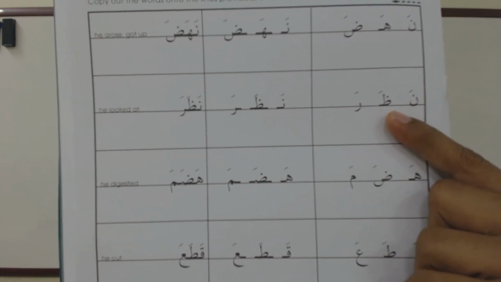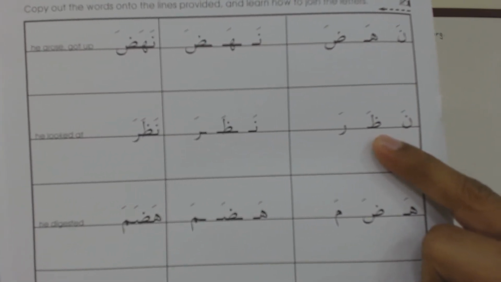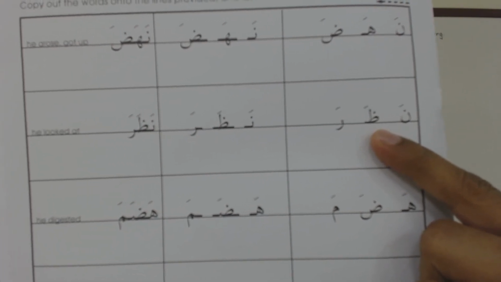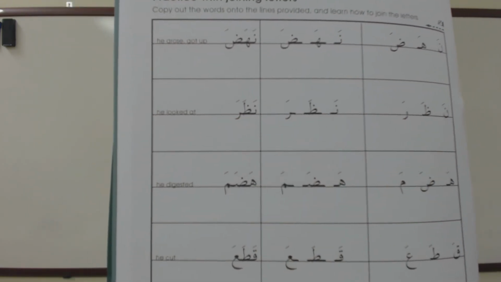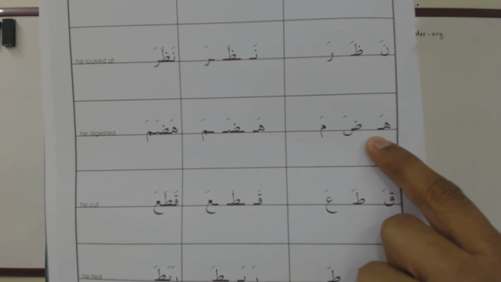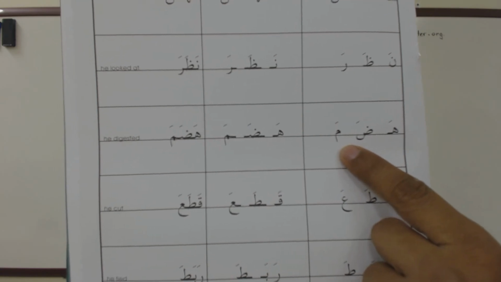What's the second letter? The first and last letter I think is correct, but what's the second letter there? It's a dha, right? Dha with a fatha, is that a round letter? Yeah. So what would it sound like? Good. Nadara. Nadara means to look, like he looked at something. What about the next one? Hadama. Hadama means to digest something. Next.